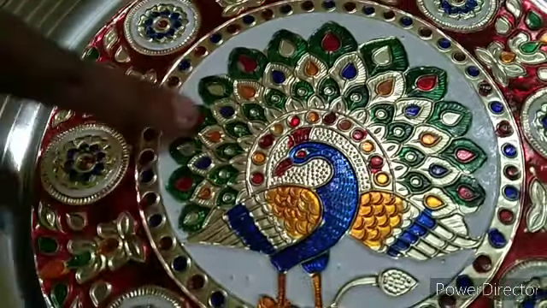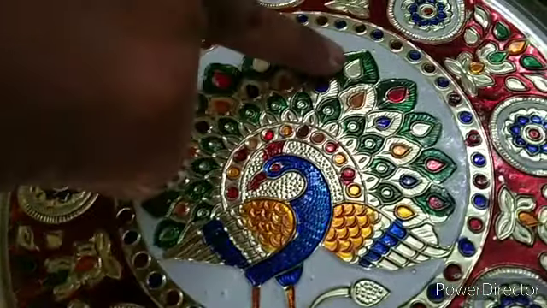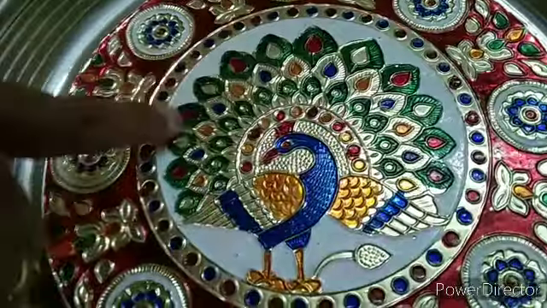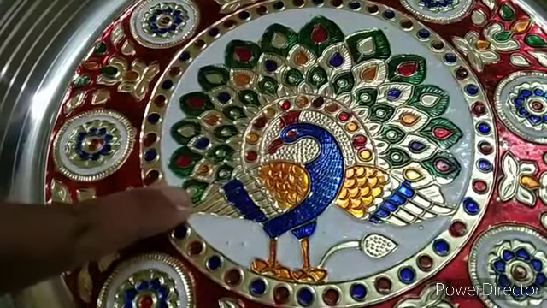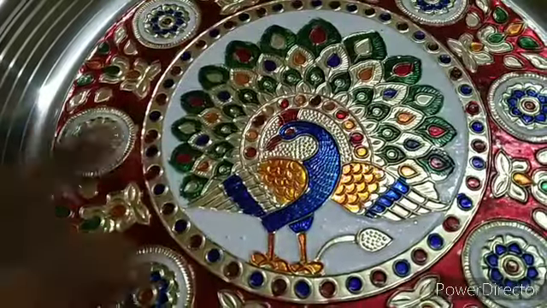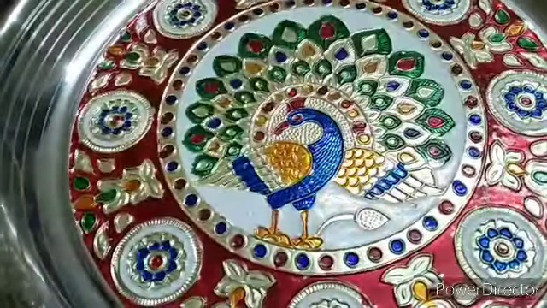See, alternatively, do you observe? Alternatively, we have the same sequence or it undergoes one particular rule. The first one is golden color, the other one is maroon or red color. Yes or no? Okay, now this is said to be the pattern of the design here.